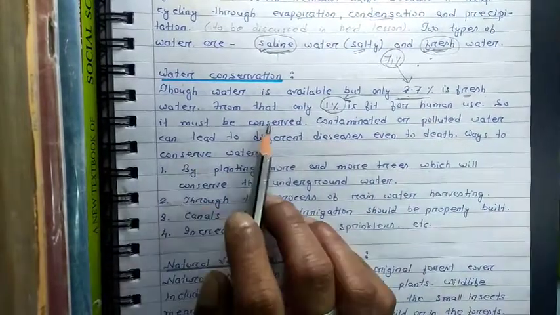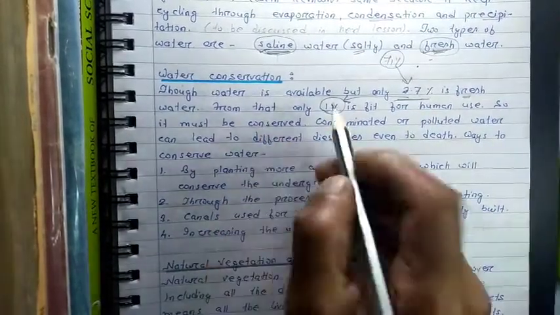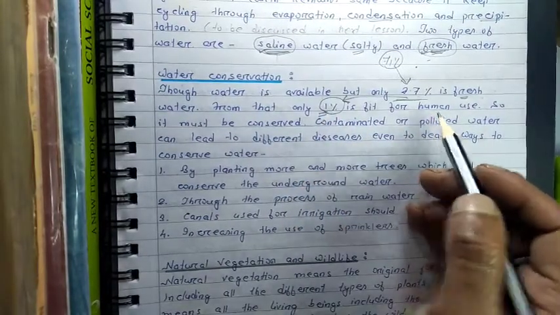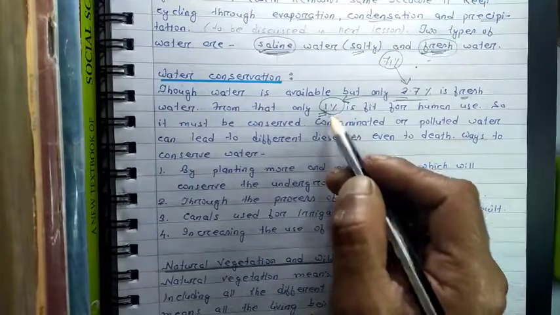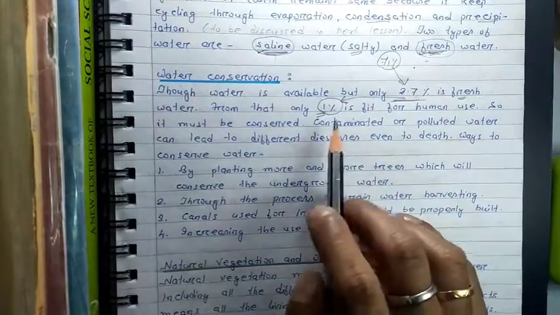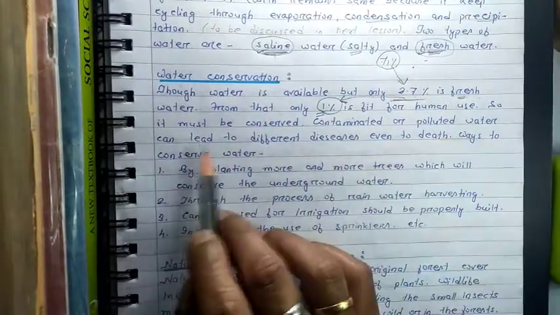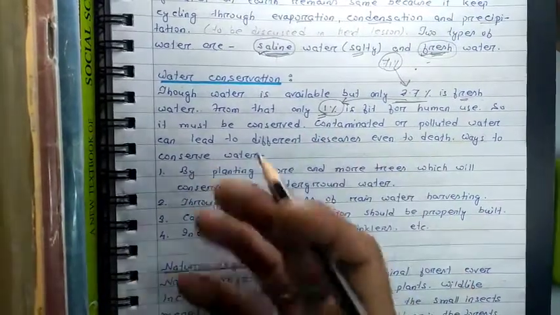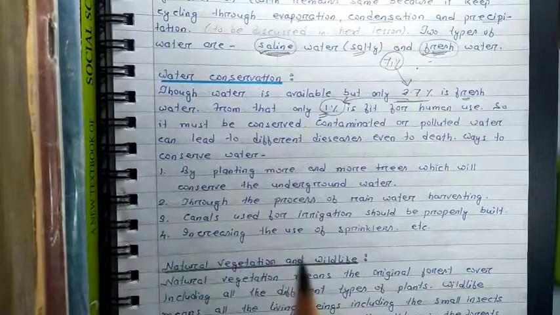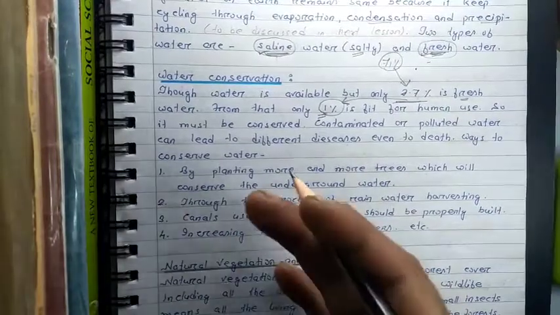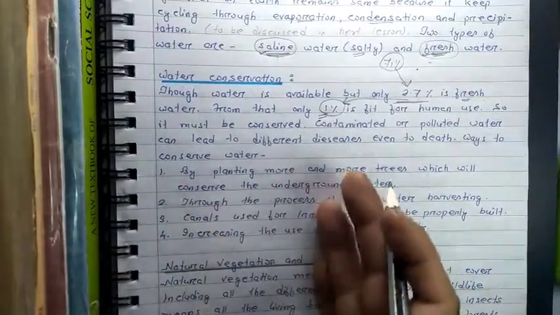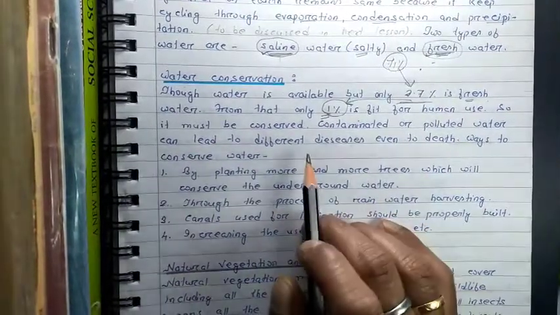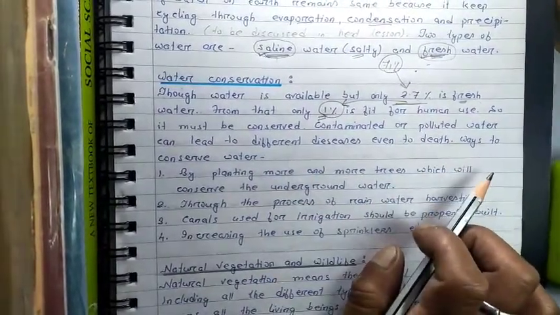So it must be conserved. Only 1% is there for human use, and that's why it is very important to conserve water. Contaminated or polluted water can lead to different diseases, even to death. If water is polluted, if it is not fit, not good, it can lead to different types of diseases like cholera, diarrhea, and can even lead to death. And that's the reason why we should try to conserve water.